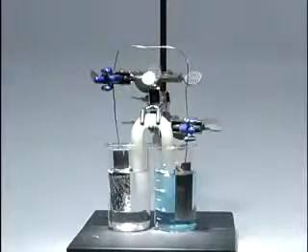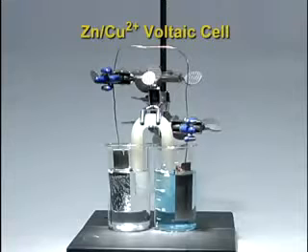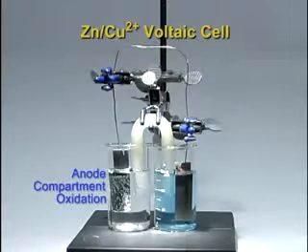The spontaneous redox reaction between zinc metal and copper-2 ion can be harnessed in a voltaic cell to generate electricity. The cell consists of two half-cell compartments connected by an external circuit. Oxidation takes place in the anode compartment, in which a zinc electrode dips into a zinc nitrate solution.